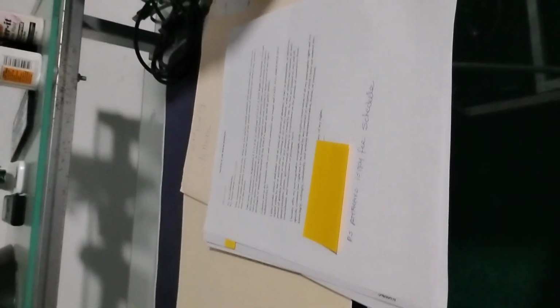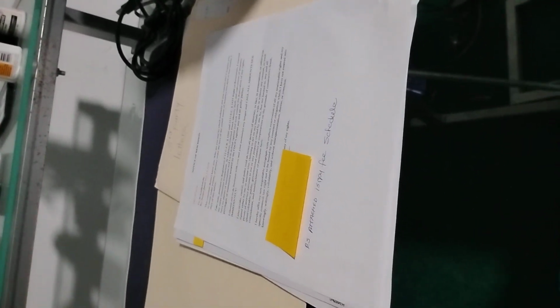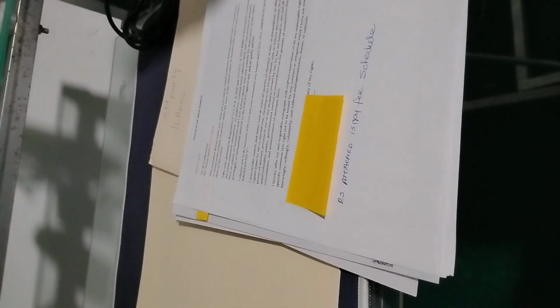So I hope it helps. Sorry, I don't have all the things in my computer. I don't have the templates. I lost them. I'm trying to get them. So I wanted to share that and let you know that it's pretty easy to do that.